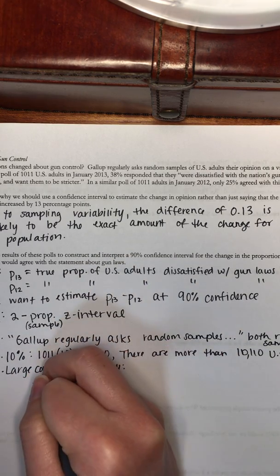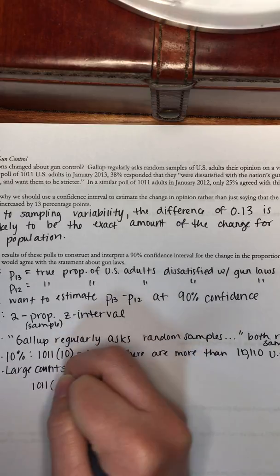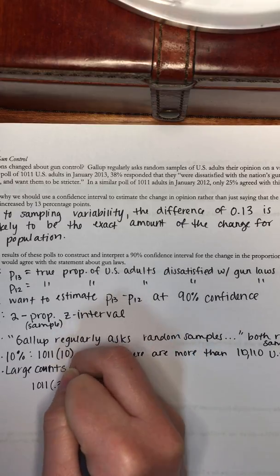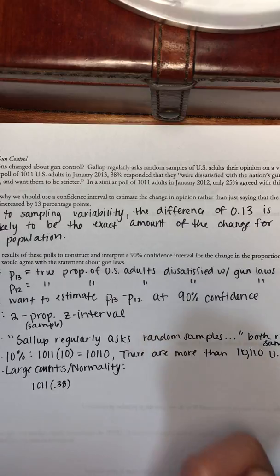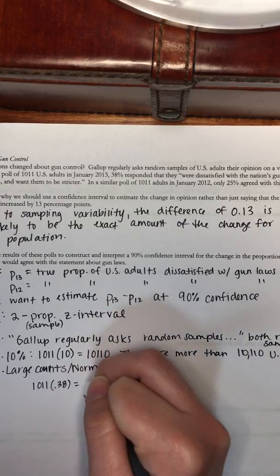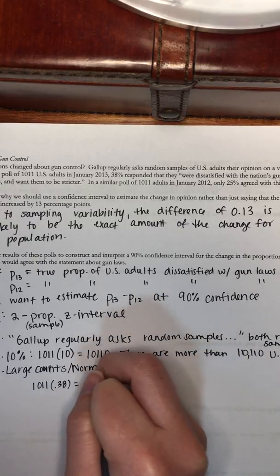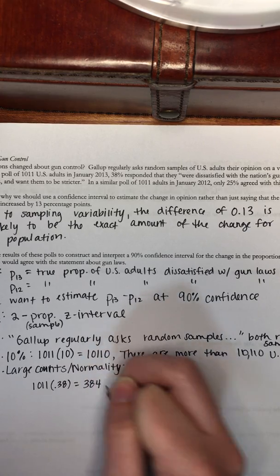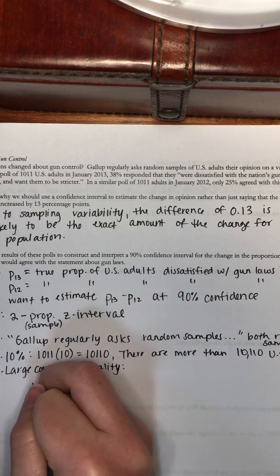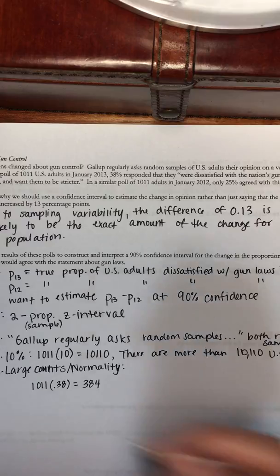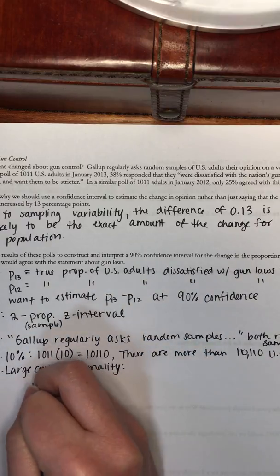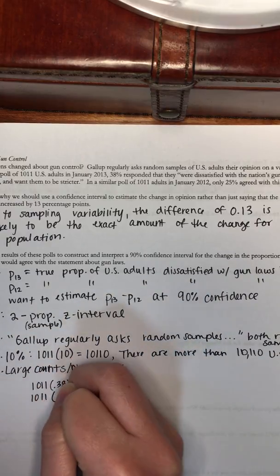Actually, both the N's are, so 1,011 times 0.38. That equals 384. I already have this. But you know, just type it in the calculator. You're multiplying. It's not something I need to teach you to do, hopefully.